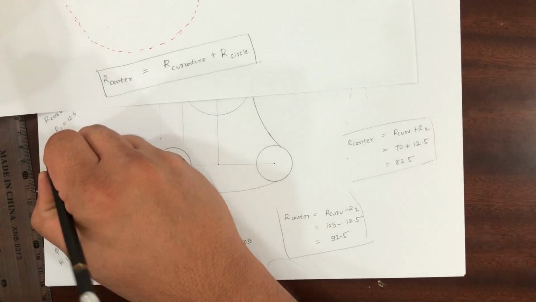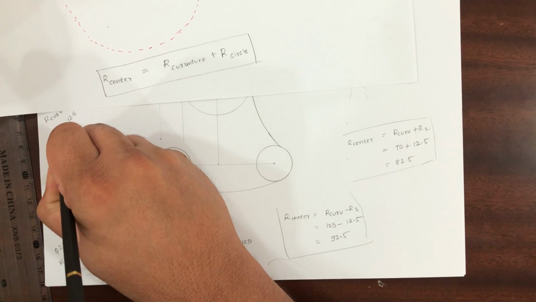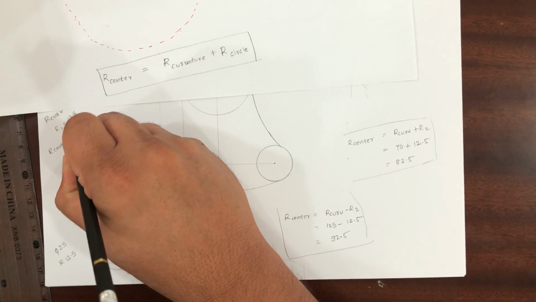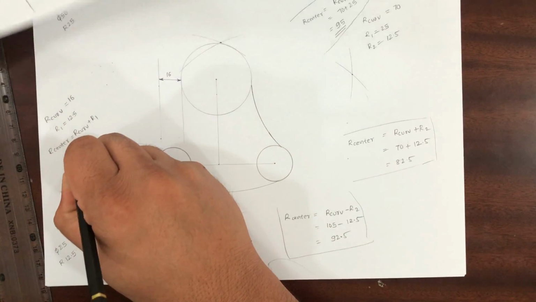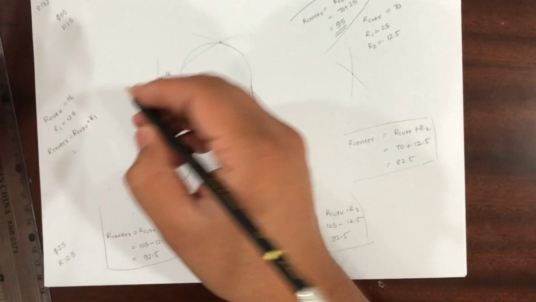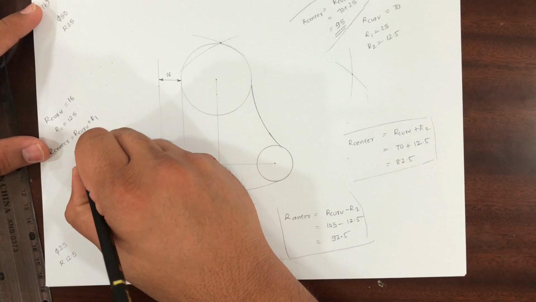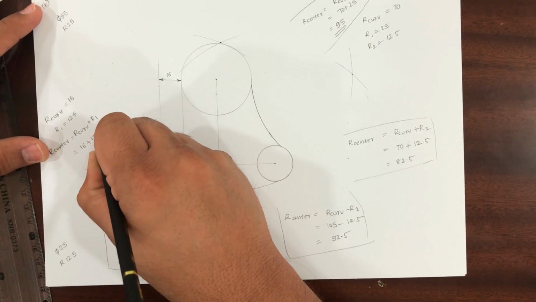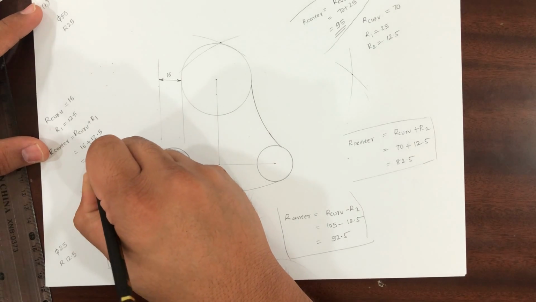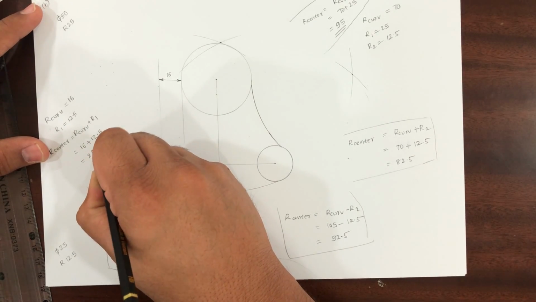R center equal to R curvature plus R1. So now R curvature is how much? 16 plus R1 is 12.5. The sum will be 28.5.